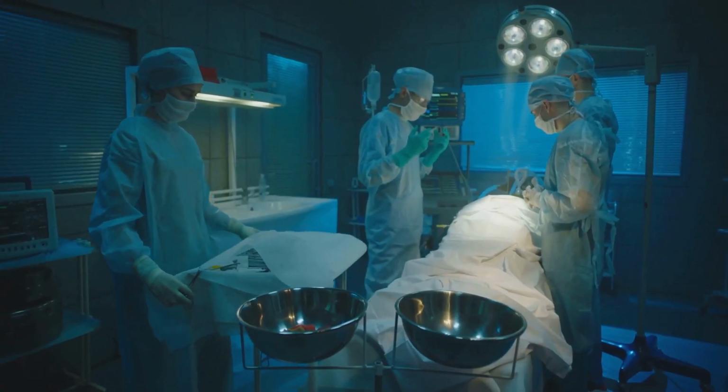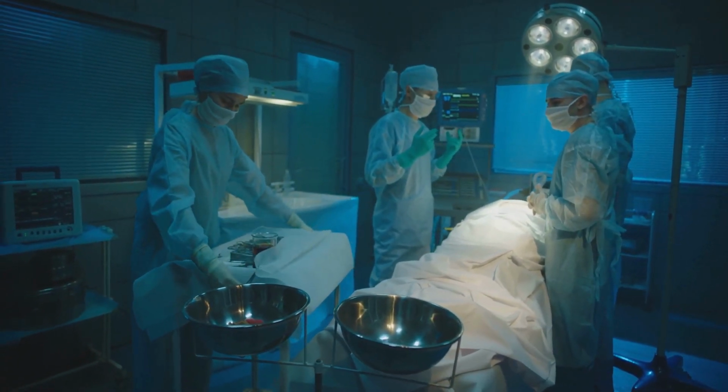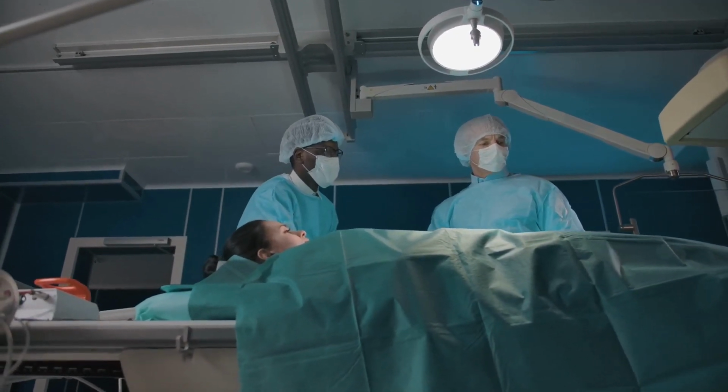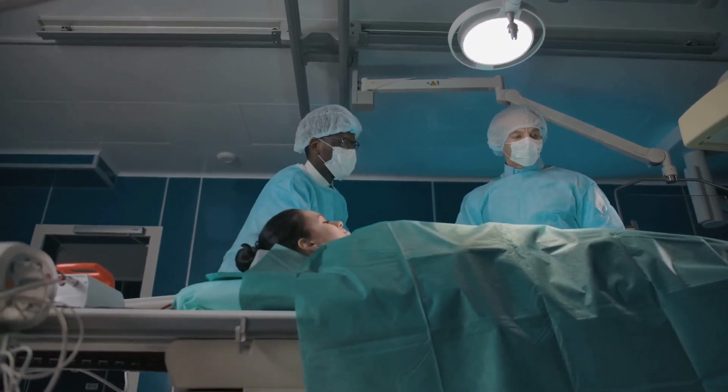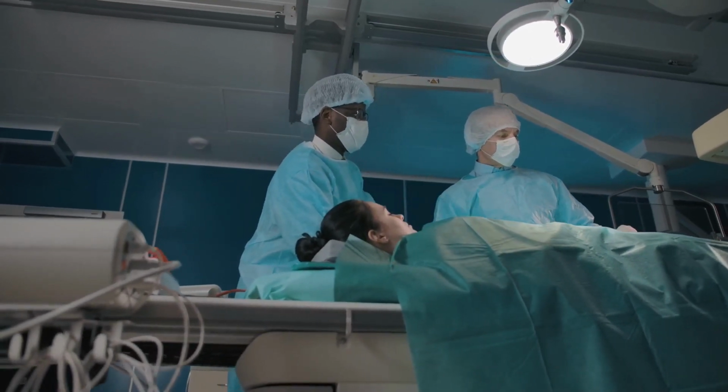Surgical treatment. In cases where medication doesn't work or complications arise, surgery may be needed. In Crohn's disease, surgery is often used to remove damaged parts of the intestines, while in ulcerative colitis, a colectomy, removal of the colon, may be necessary.